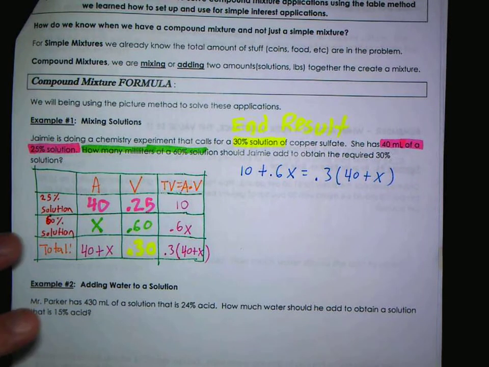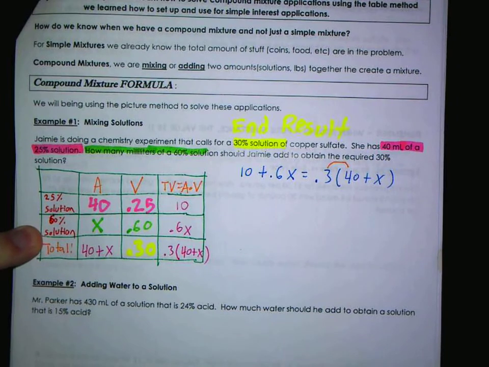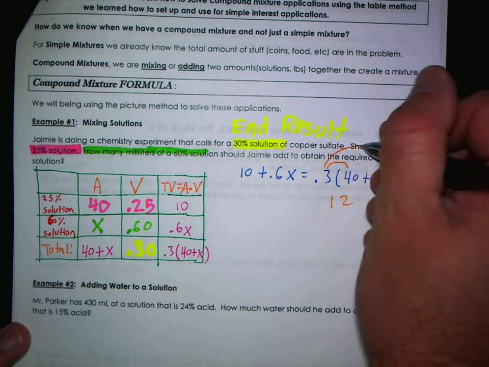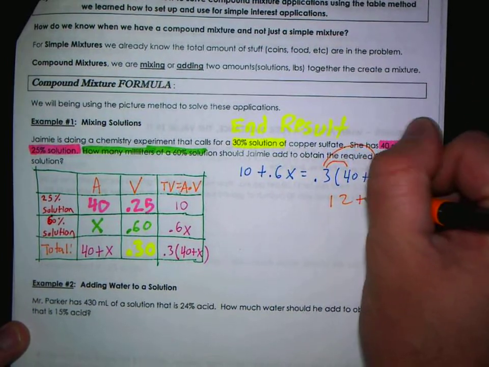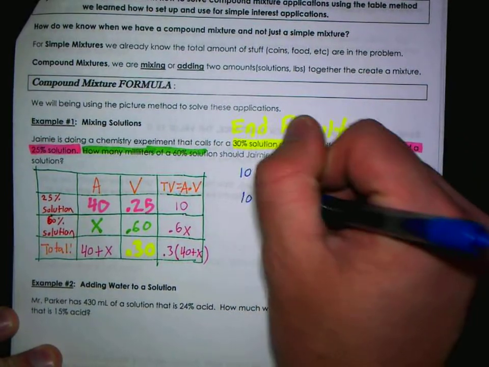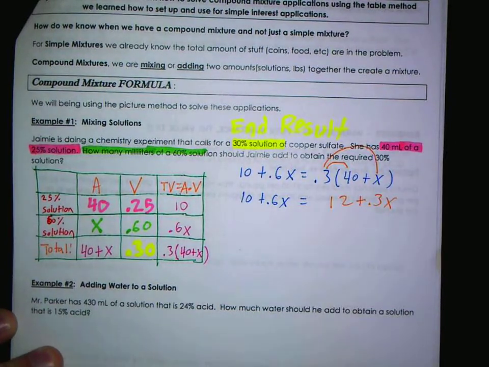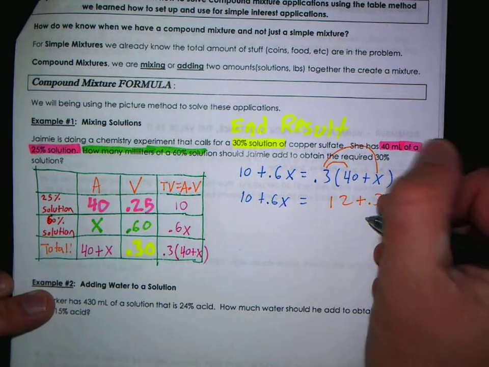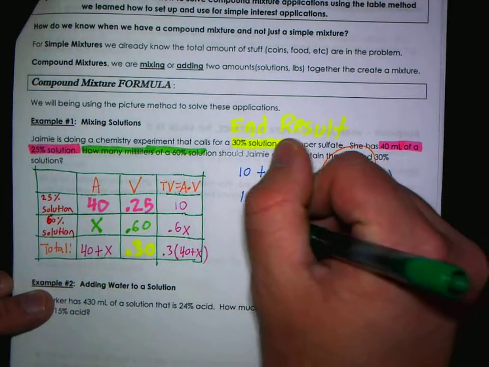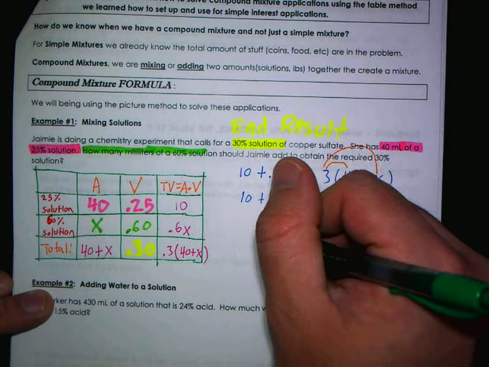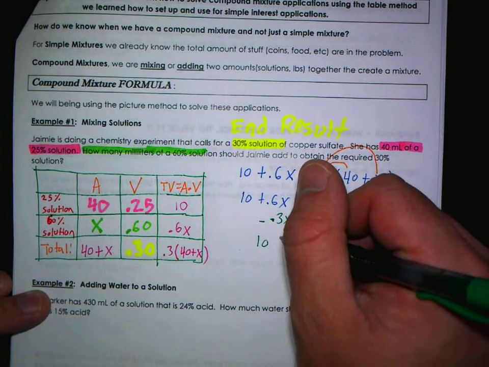Distribute. 30% of 40, well 10% of 40 is 4, 3 of those would be 12. Plus 0.3x. Bring down my 10 and my 0.6x. And then from there, we're back down to Algebra 1, solving a multi-step equation. So subtract off 0.3x is one way to do it. There's many ways to do this problem. Let's cancel. And then I get 10. 0.6 minus 0.3 is 0.3.